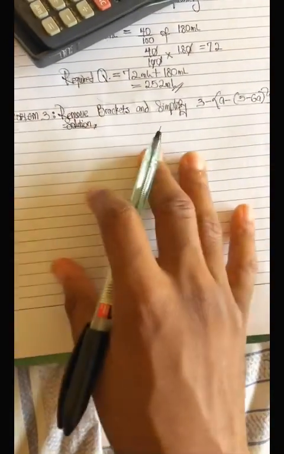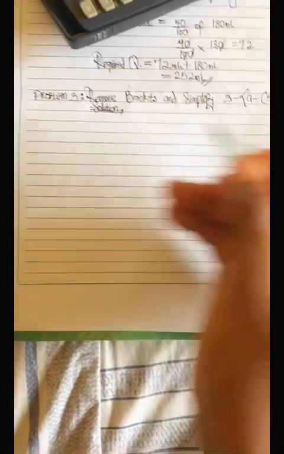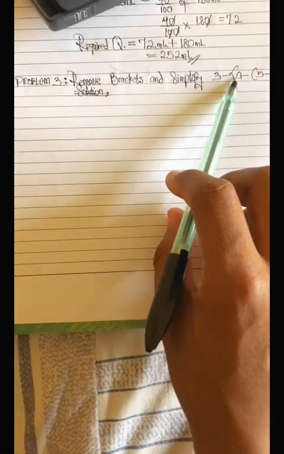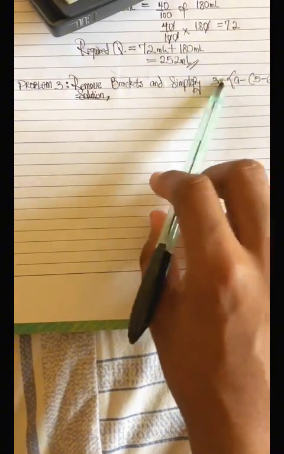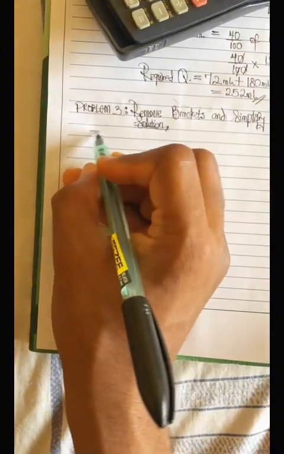So what are they trying to say? They're asking us to open the bracket and simplify. Simple as ABC. No big deal. But in this case, we are treating an algebraic expression. So what do we do, or how is it solved? Now, note there are 2 brackets. To solve this problem, it's very easy.